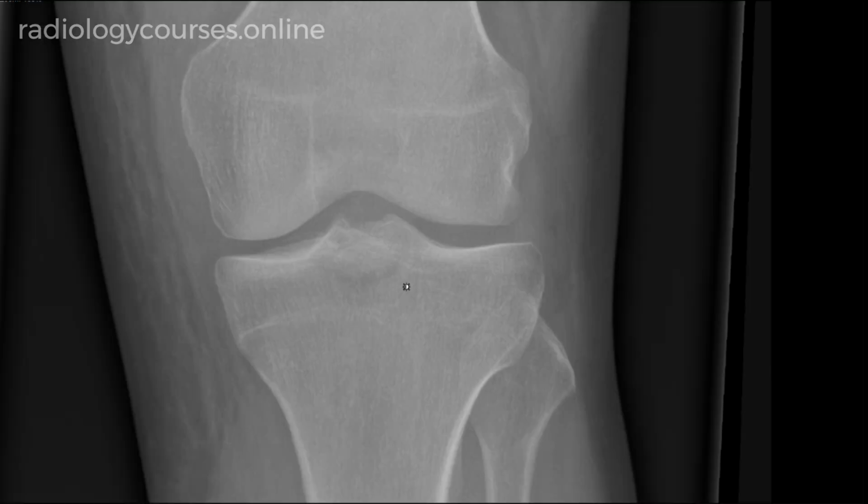So this is abnormal, and this should never be missed. So what is this? This is an undisplaced avulsion of the posterior aspect of the intercondylar notch of the tibia, which is at the attachment of the PCL. This is very classical of this type of fracture, which is commonly missed in day-to-day practice.